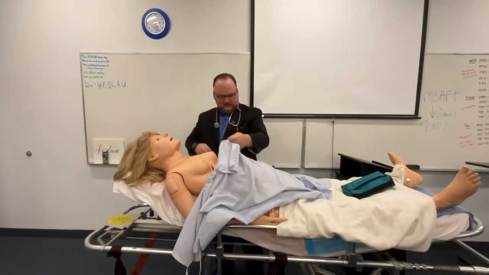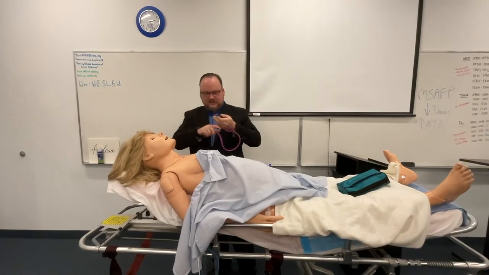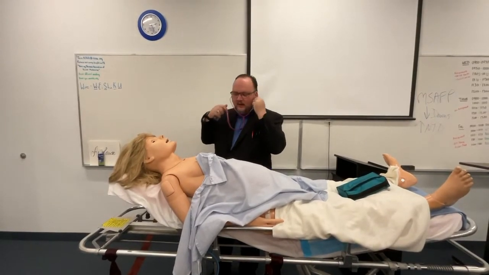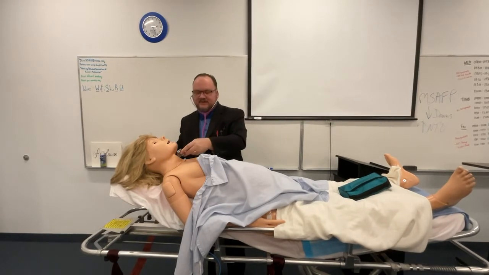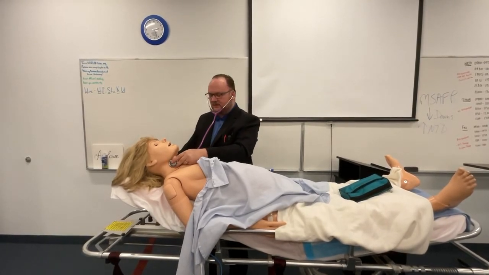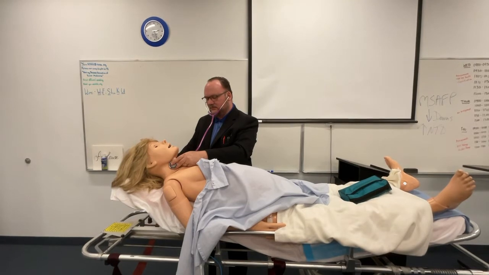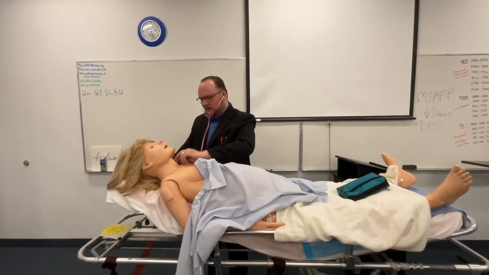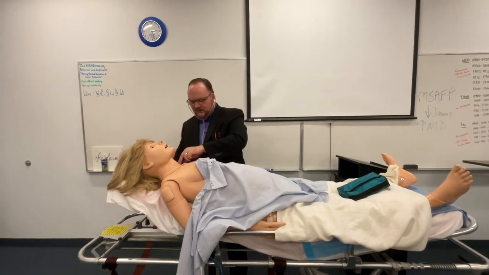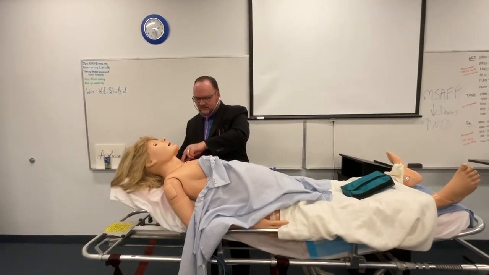And then I'm getting the stethoscope, and we are listening. And when I listen for respiratory, I always start with the trachea. So left trachea, right trachea, then the supraclavicular indentations.